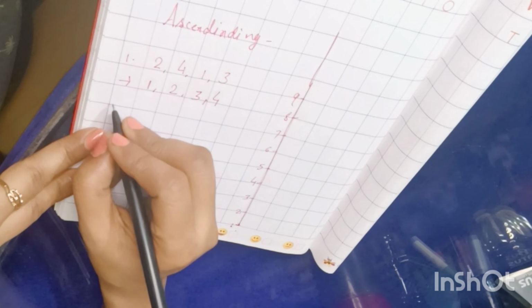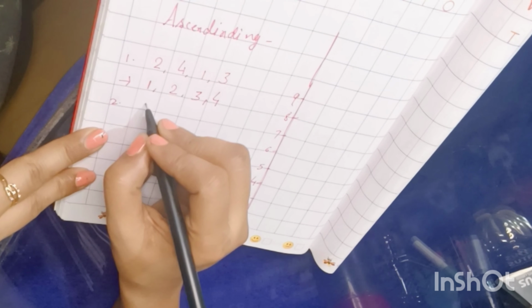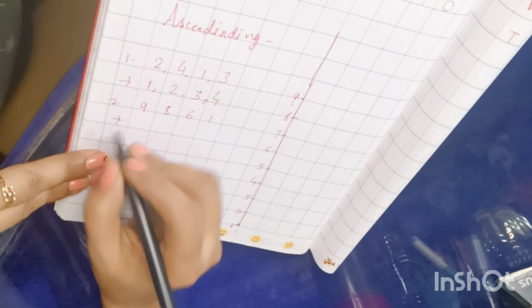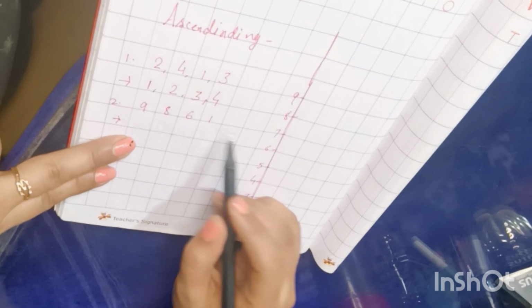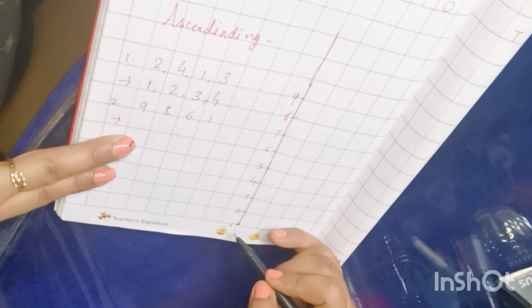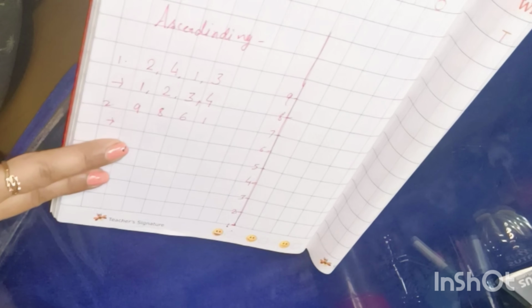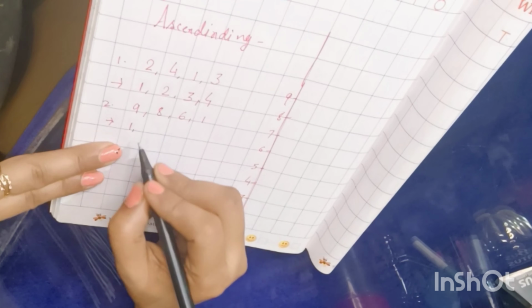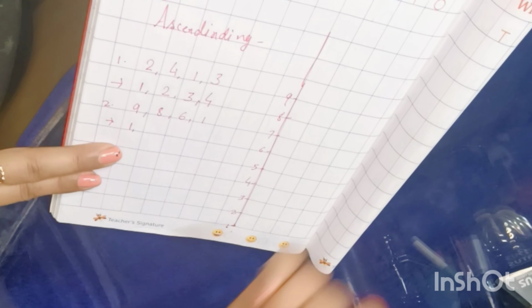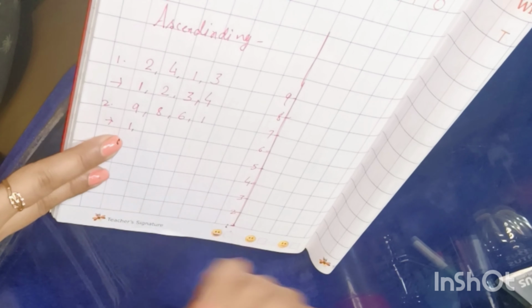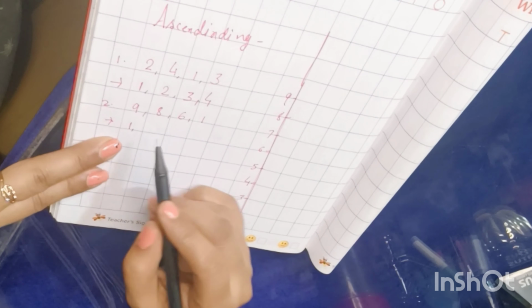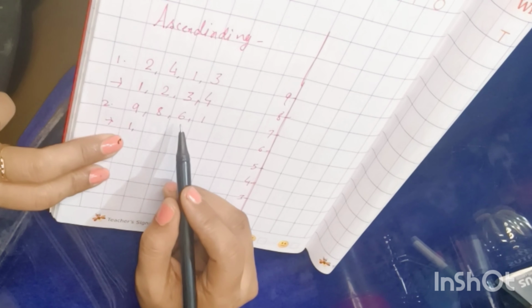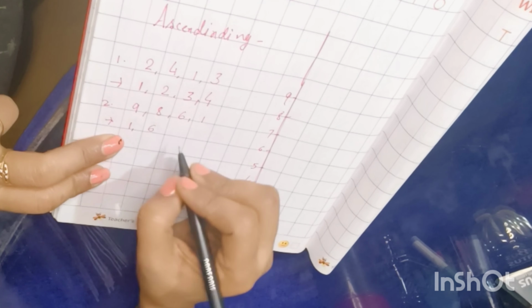Okay. Let's see one more example. 9, 8, 6, 1. Okay. So again we will count from 1. 1 is there. Yes. We'll write 1 first. After that we will count. 2 is there? No. We'll go ahead. 2 is not here. Skip 2 and go ahead. 3. 3 is also not here. 4. 4 is also not here. 5 is not here. 6. 6 is there. So we'll write 6 as the next number.